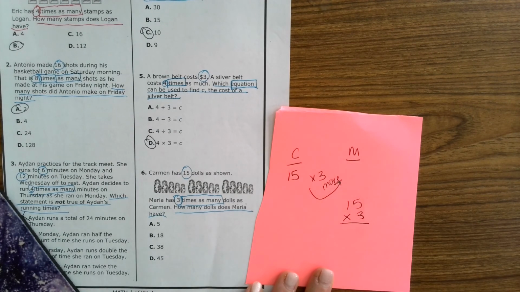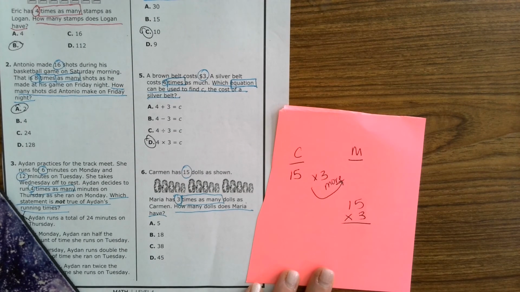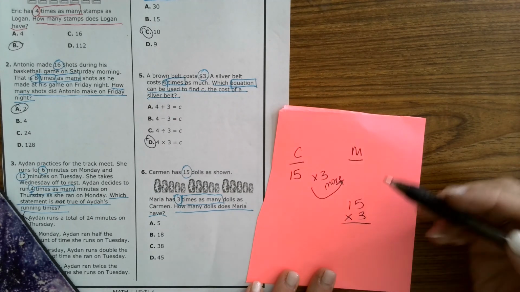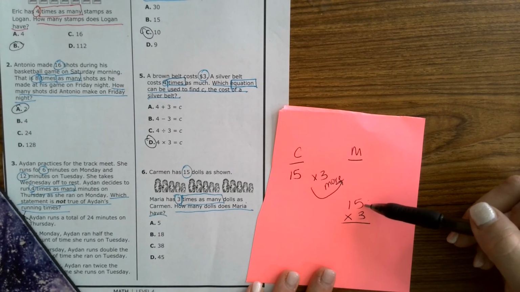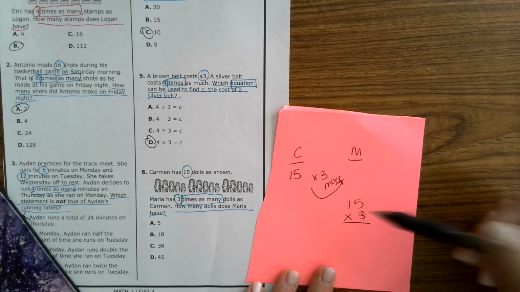I know we haven't quite shown you guys how to multiply that yet, but you do know that multiplication is repeated addition. So you could do 15 plus 15 plus 15 to get your answer, but I'm going to go ahead and give you a quick little mini lesson on this. To multiply a 2-digit by a 1-digit, we start here in the ones, and we multiply 5 times 3, which is 15.